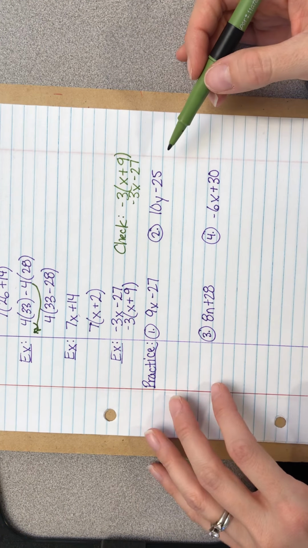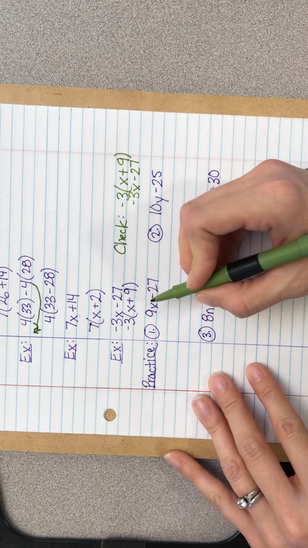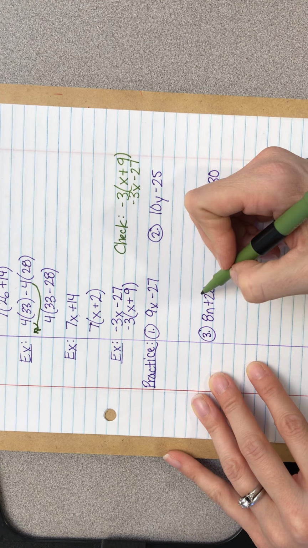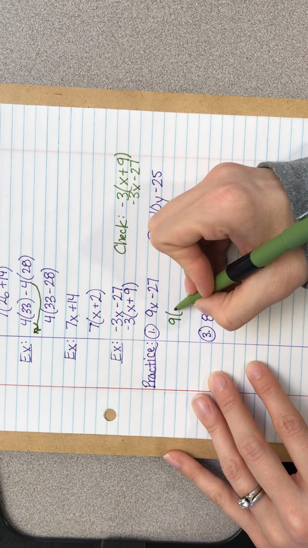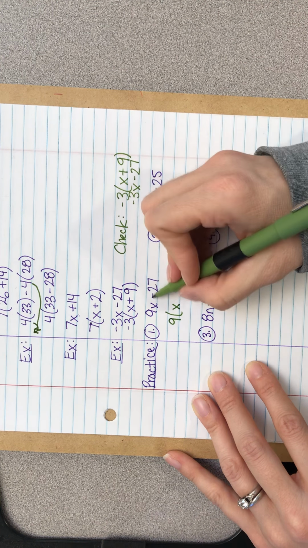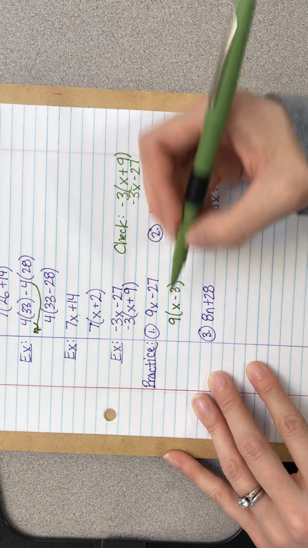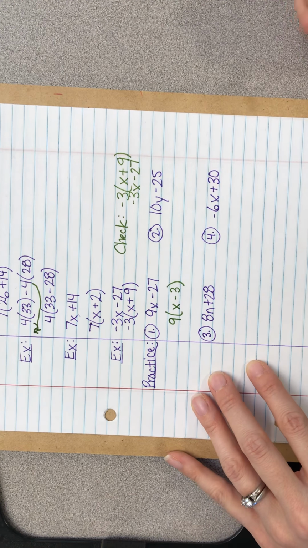Okay, so hopefully you've had a chance to try to factor these. Let's go ahead and talk it over. I can see that this term right here and this term right here are both divisible by 9. So I'm going to factor out a 9. And when I do that, I'm left with x here and negative 3 here. Again, if you want to double check your answer, just distribute it and make sure that you get back to where you started.